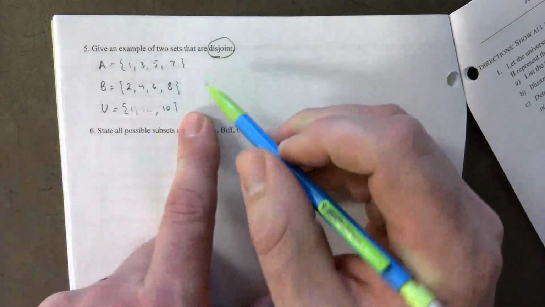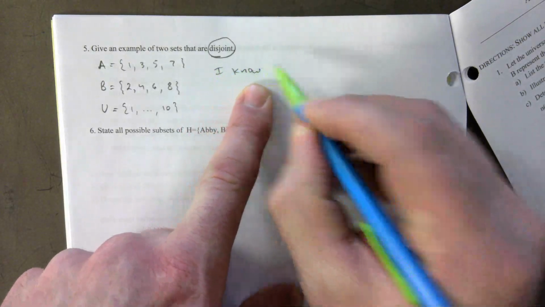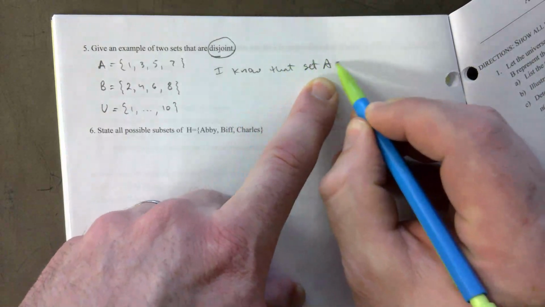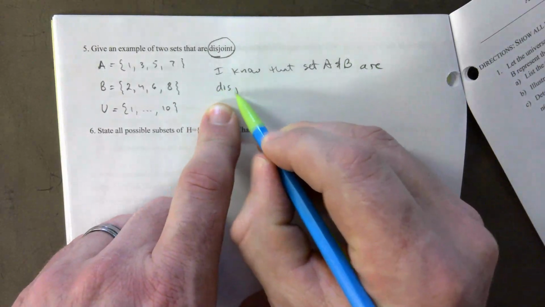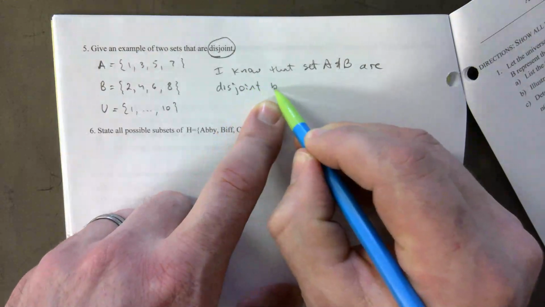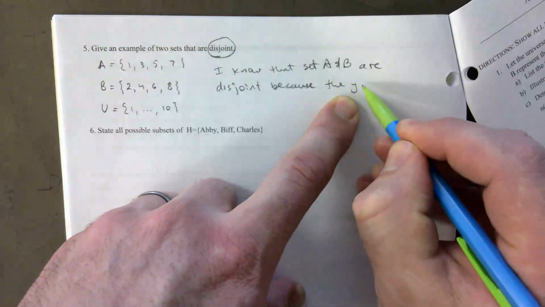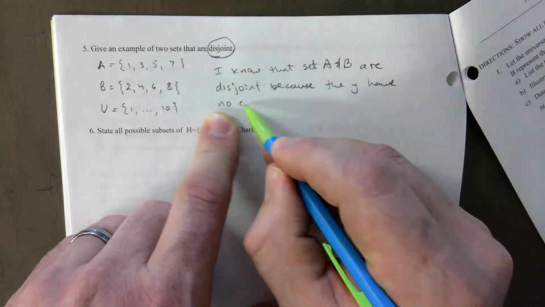They have no common elements. I know that sets A and B are disjoint because they have no elements in common, or no common elements.